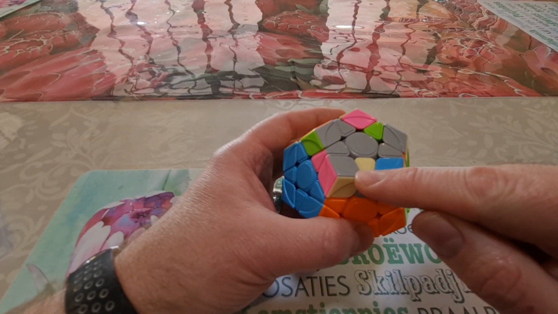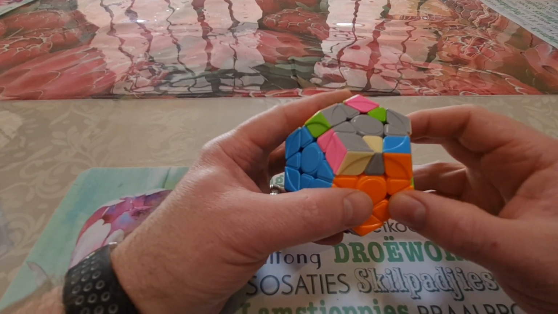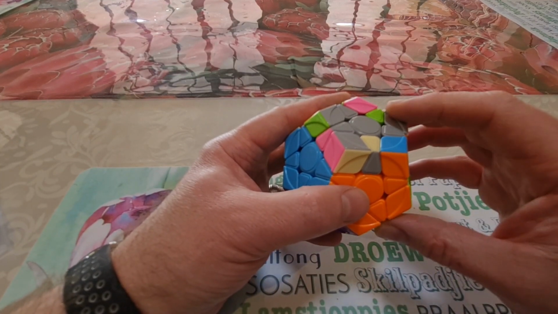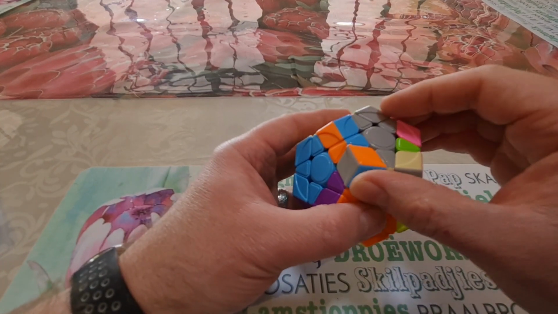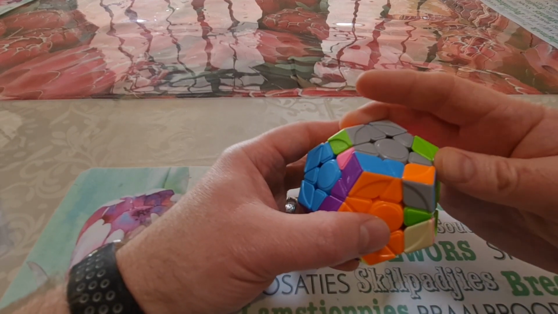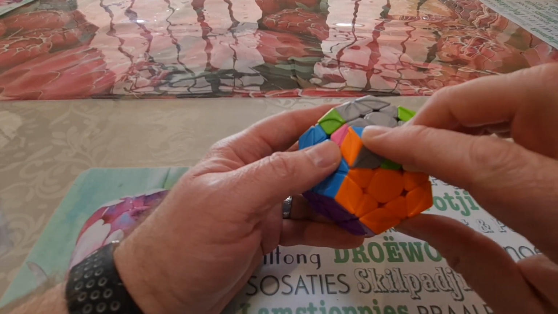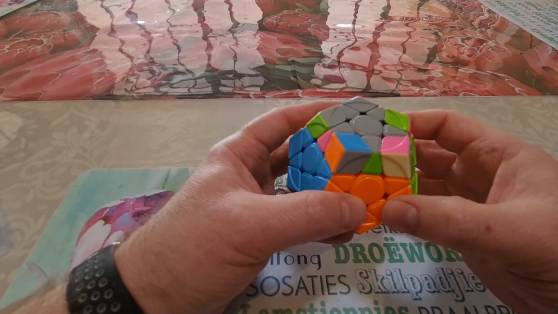Unresolved and another unresolved piece to the top right. So you just do the algorithm again. Front, right, upper, right accented, upper accented, front accented, and there is the star.